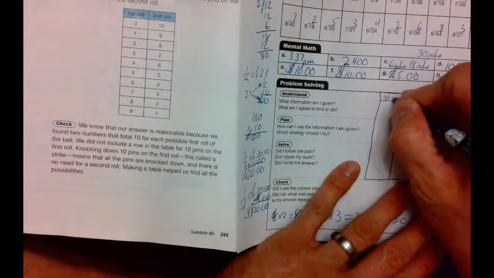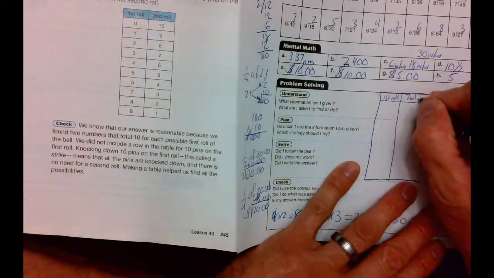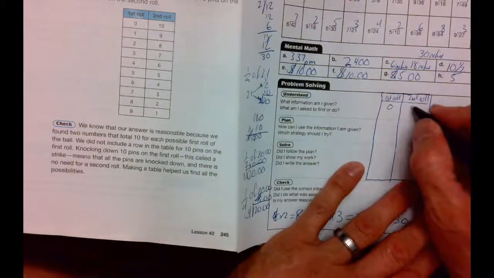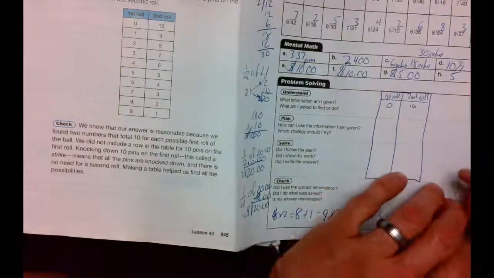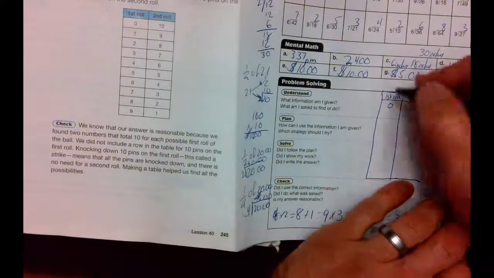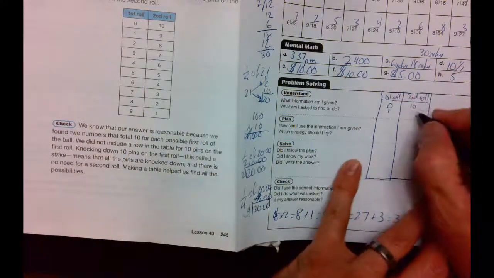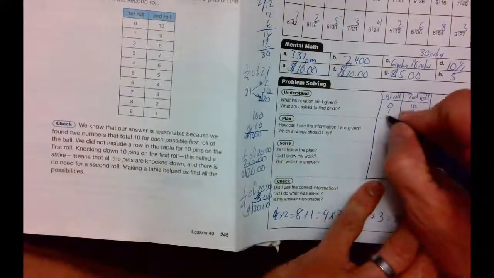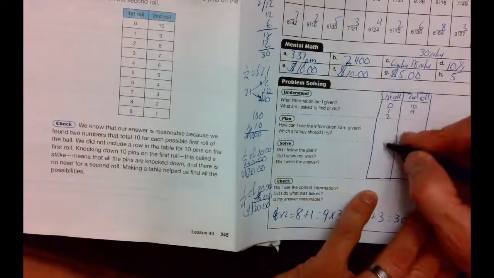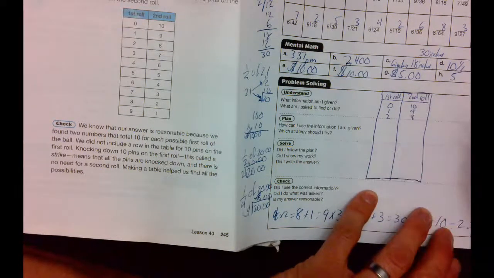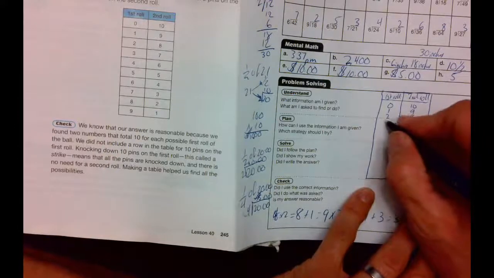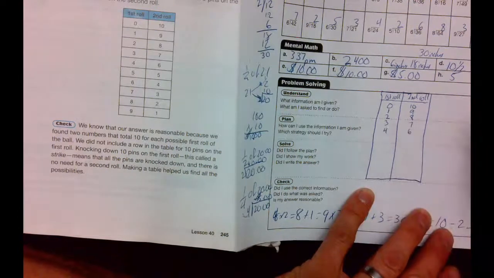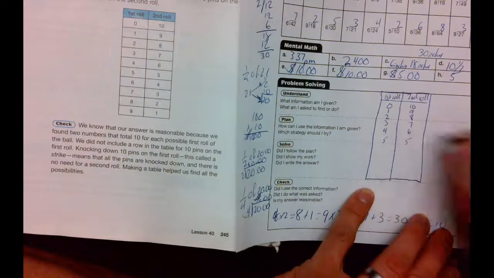All right, first roll and second roll. So in the first roll, let's say you got 0 pins, and the second roll you got 10 pins. That would equal a spare. On the first roll you got 1 pin. On the second roll you got 9 pins. 1 plus 9 equals 10. You got a spare. On the first roll you got 2. You see how these are going up by 1 and down by 1. 2 plus 8 equals 10, spare. 3 plus 7 equals 10, spare. 4 plus 6 equals 10, spare. 5 plus 5 equals 10, spare.